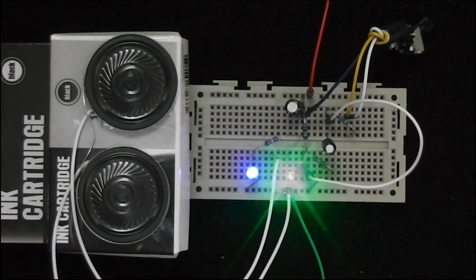This is the third oscillator. It's a programmable unijunction transistor called a PUT oscillator. It's a bit of a blast from the past because the device, which is a 2N6027, is virtually obsolete. But I've included it because I've worked with this in the past and it's quite an interesting relaxation oscillator. It has been largely usurped by the infamous 555 chip.